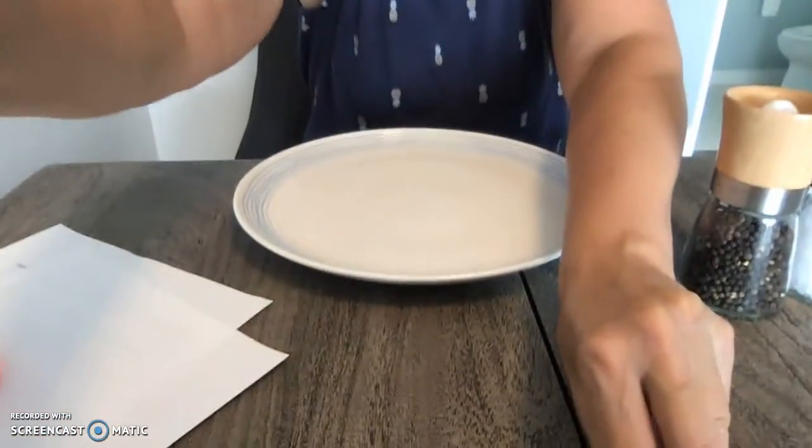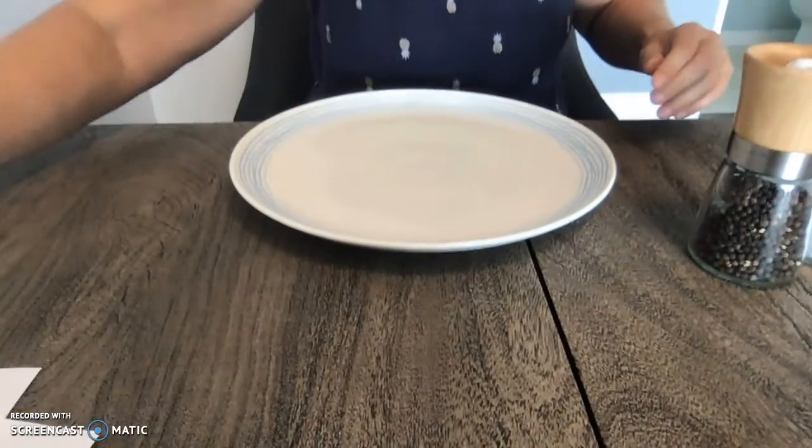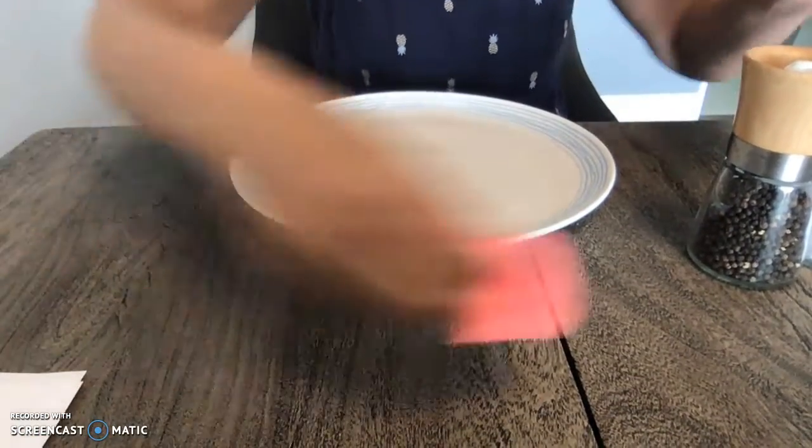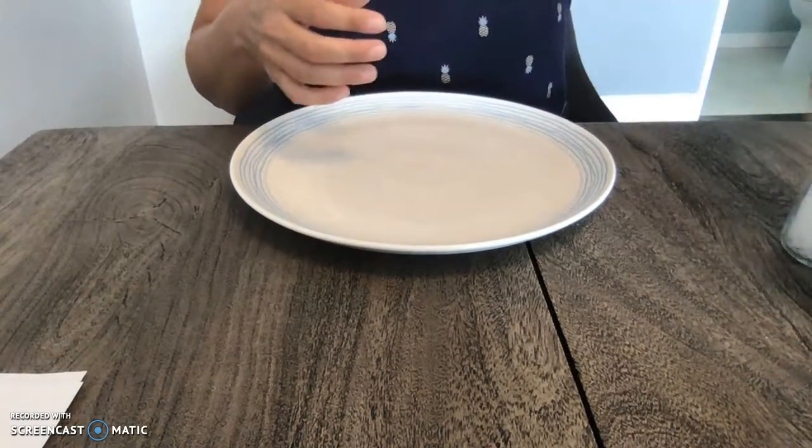So here we go. I am using sea salt and black peppercorns for this, so we'll see if that has any impact on the overall success of the project. Let's give this a shot. I'll try and adjust this camera so everybody can see here. There we go. Move my paperwork out of the way. So let's get this salt first.